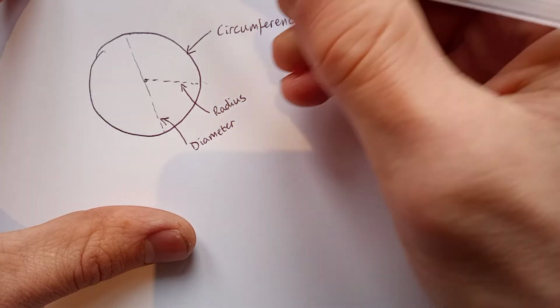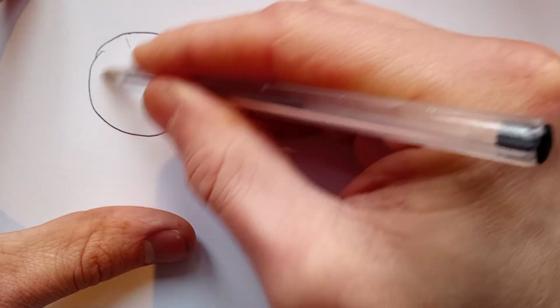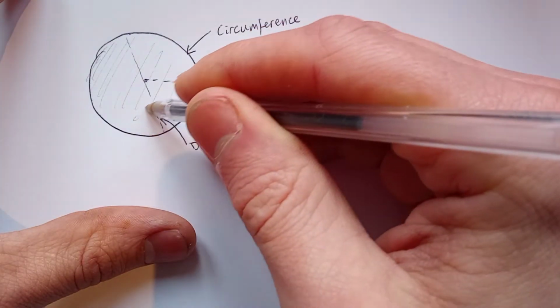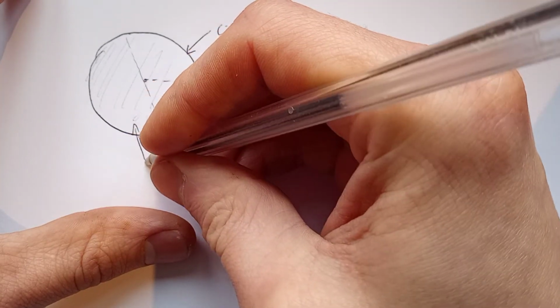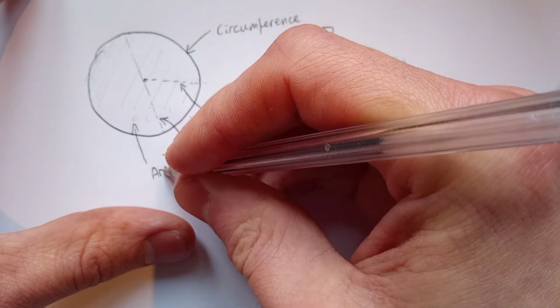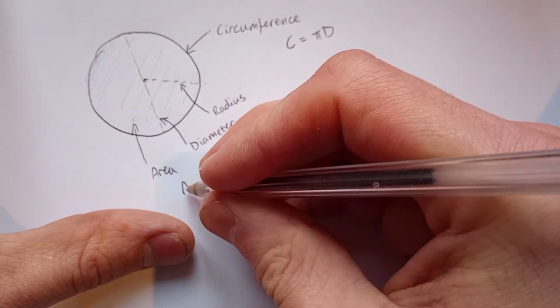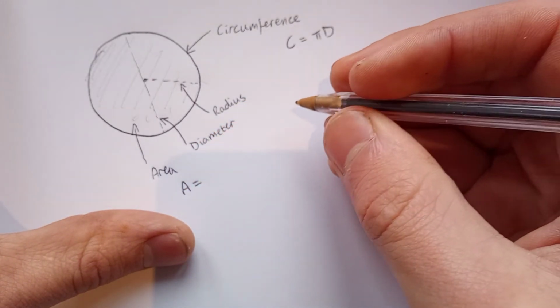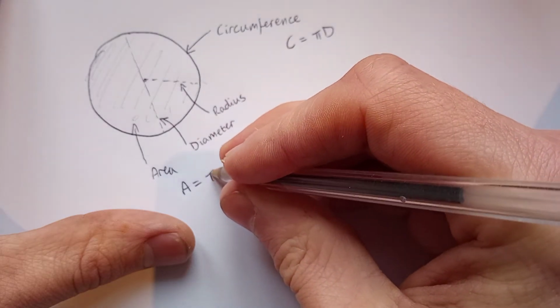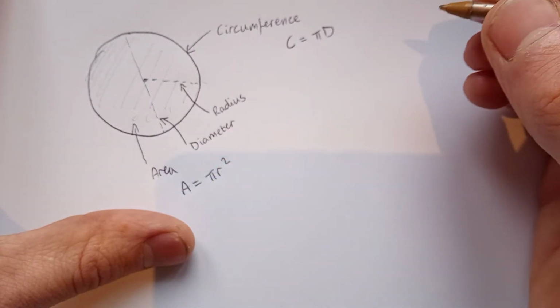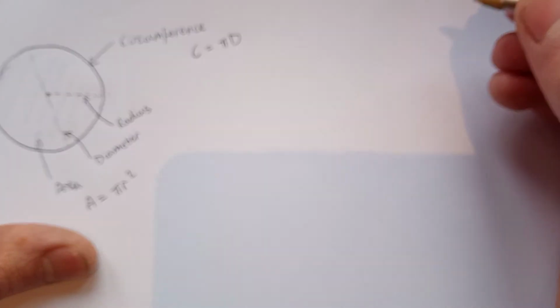And the other thing that you learned about when we were doing circles back in second year was how to find the area of the whole circle. So we'll talk a lot about the area of our circle. Now reminder, we've got a formula for that too, which was area is pi times the radius squared. So let's put all of that into action.